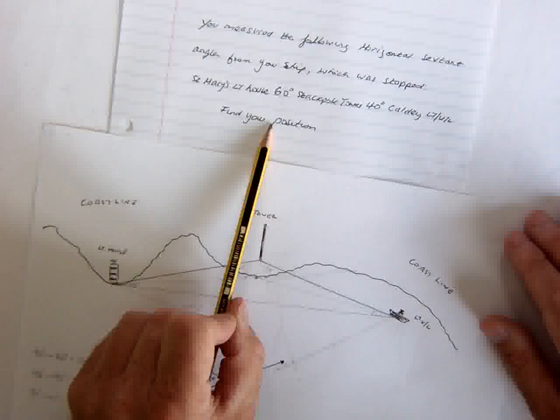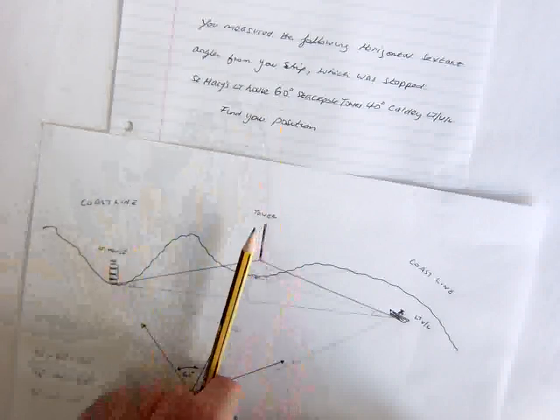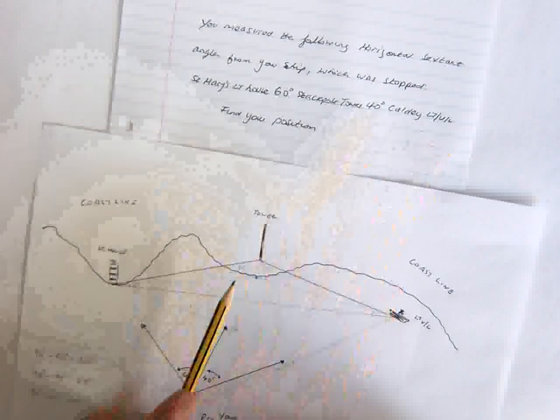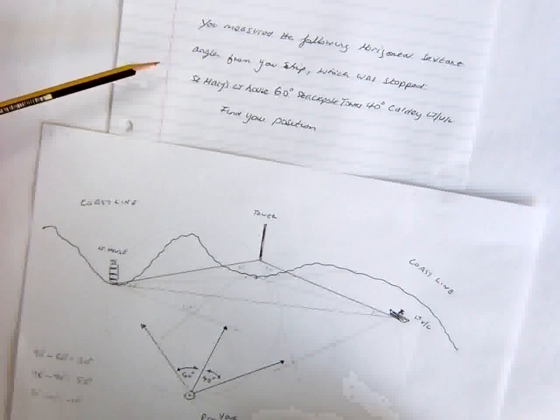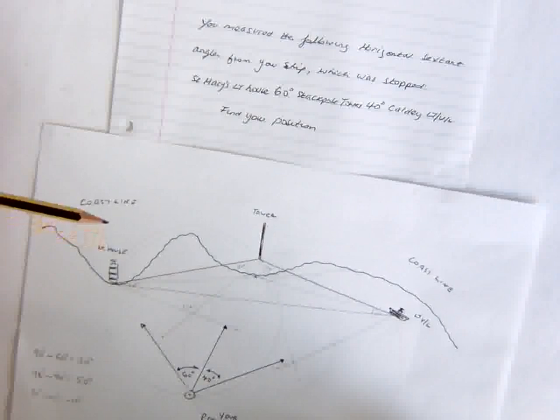Find your position. So what that means is that from the lighthouse, which was here, you had an angle of 60 degrees to the tower, and from the tower to the light vessel the angle was 40 degrees. So that typically is how the question would be worded, and as we've just done before, we've solved the problem known as horizontal sextant angle.